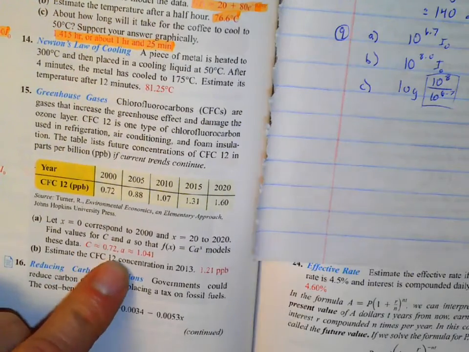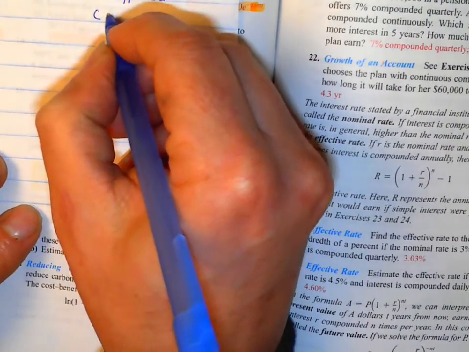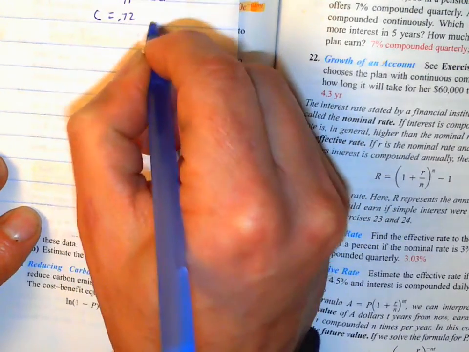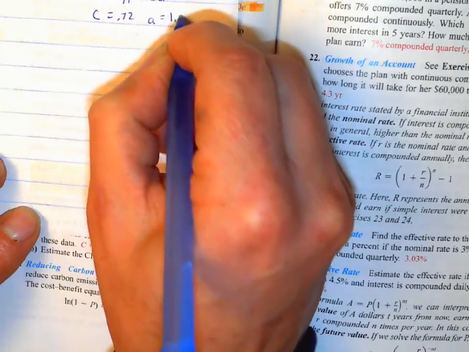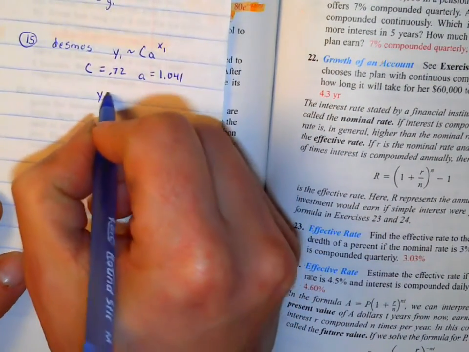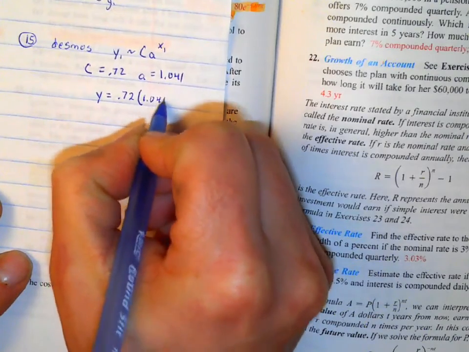Okay, so when you work that out, your C comes up to be about 0.72, and the A comes out to be about 1.041. So you can see that it is exponential growth. So my equation would be y is equal to 0.72 times 1.041 raised to the x.